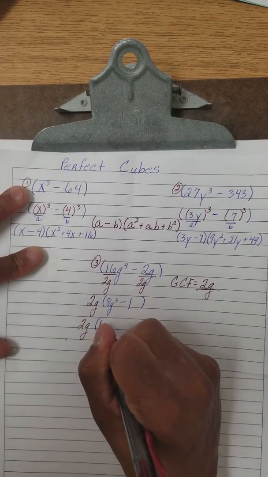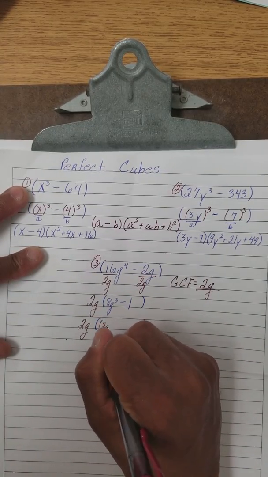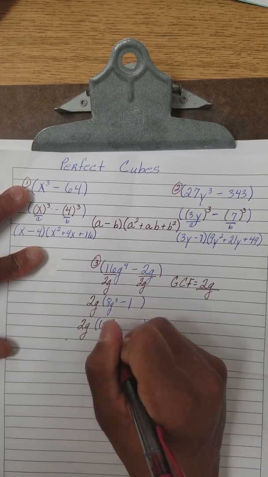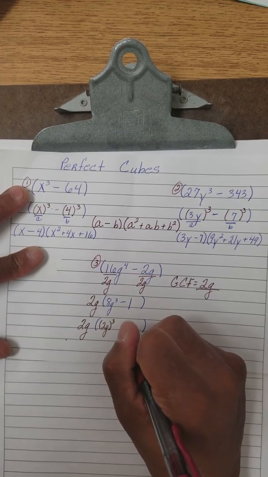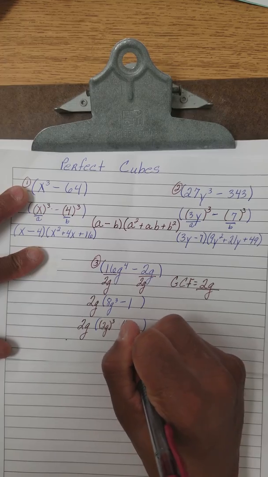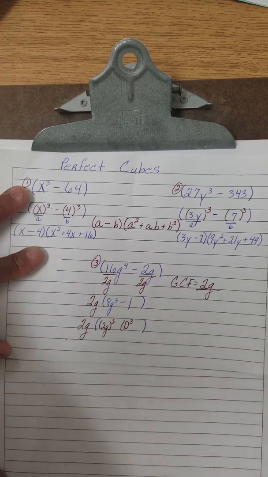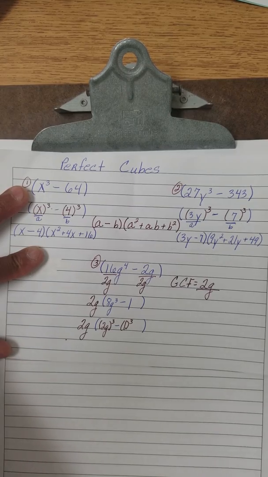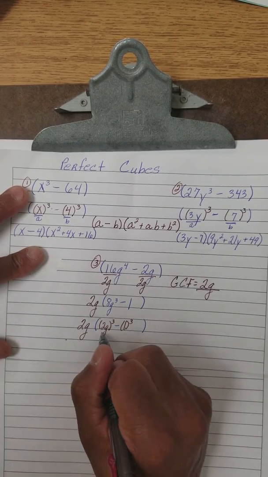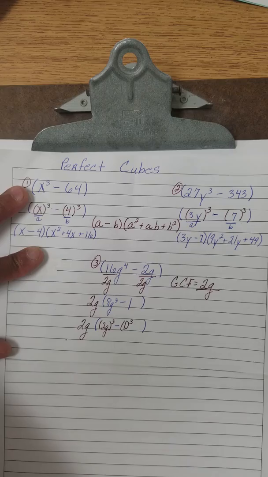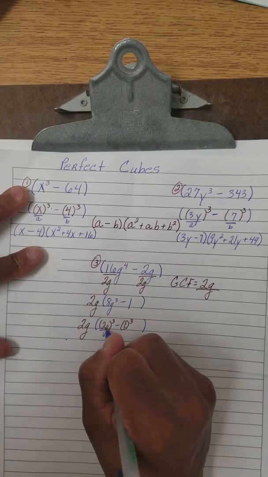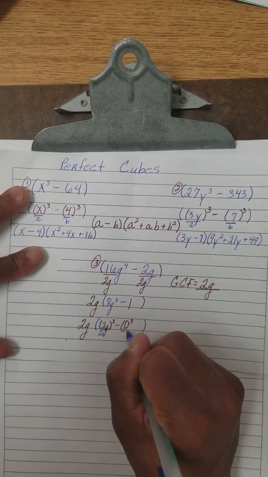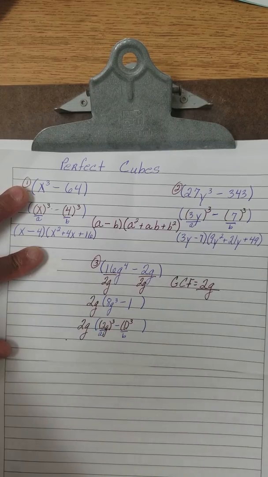So in here, I know 2g was cubed to give me 8g cubed. Here I know the number 1 is clearly cubed to give me the number 1. And now I have my minus here. So now I have the value of A and I have the value of B. My A is 2g, my B is 1.